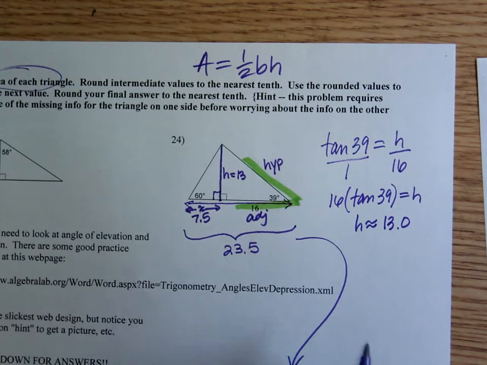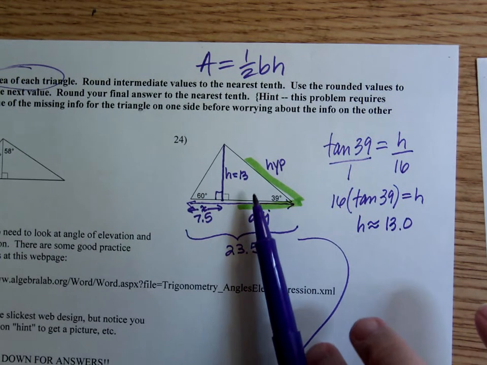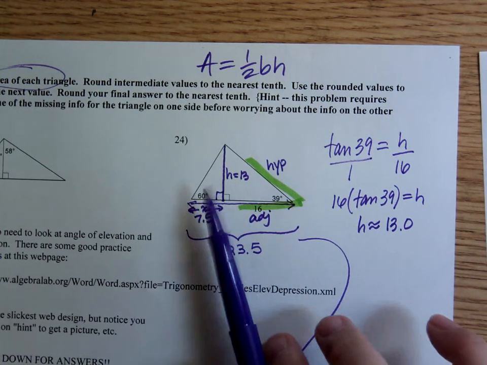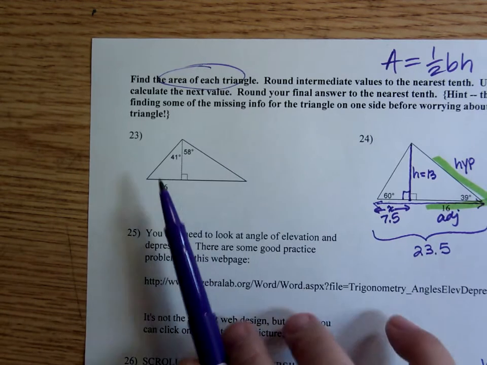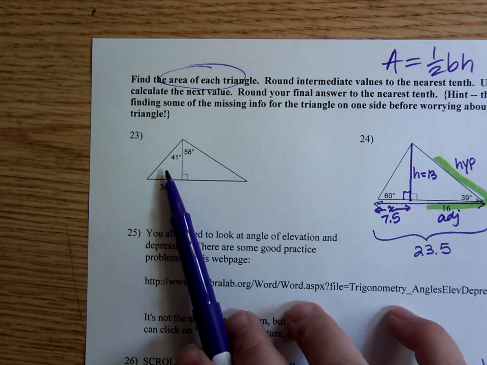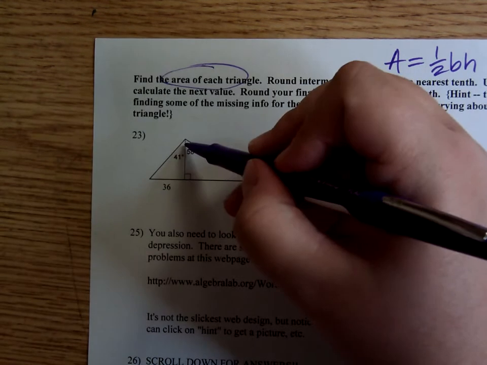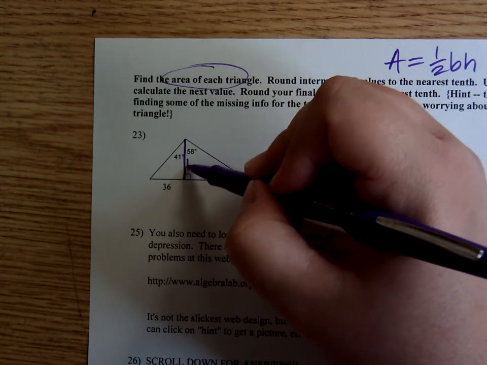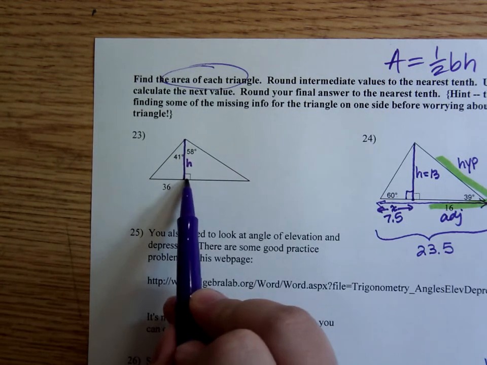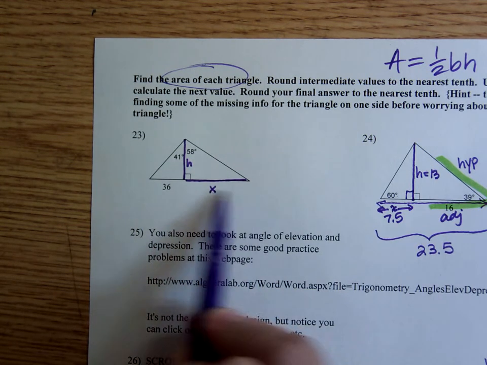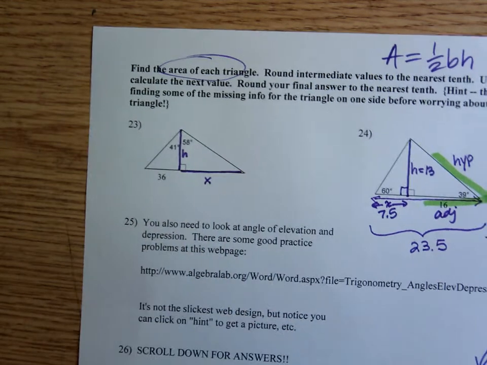You just have to be very careful not to get overwhelmed and just to take it one part at a time. Split the bigger triangle up into two smaller triangles. Start with the one you know more about. So on number 22, I would start with this triangle over here, and I would have to find this right here, which is the height, and then I would have to find this part right over here, which I'll call X, and then my base is this whole thing across the bottom, and the height is H.